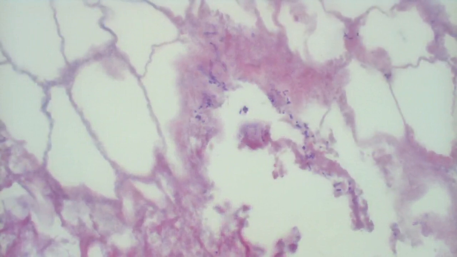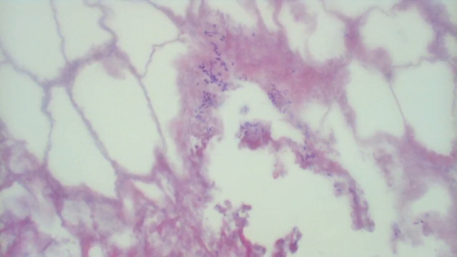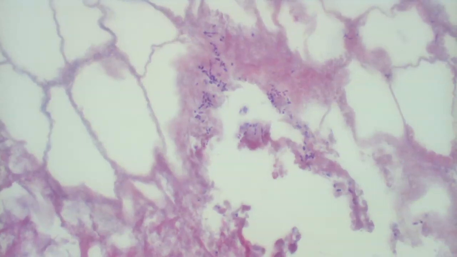They look kind of like cocci or rods. They do look like they may be fungi or something. I'm not sure those things are totally real. They are real, but whether they're really part of the process or not is kind of up in the air.